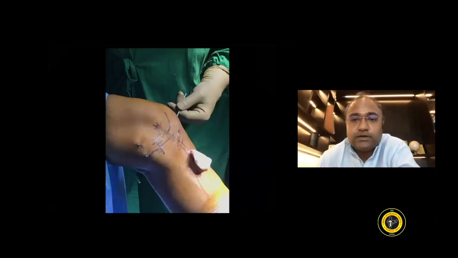A few tips and tricks for the same. I place the hook probe from the corresponding opposite portal, from the anterolateral portal. You can see the two portals that have been closed now. And the hook probe is pointing into the area where I need to get my needles out. And that is where I would take a safety incision.